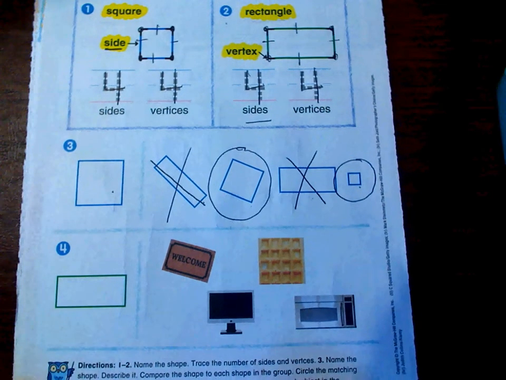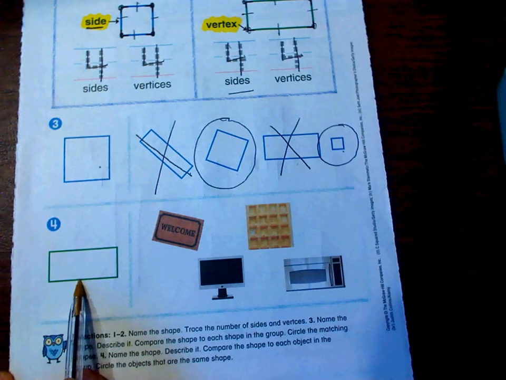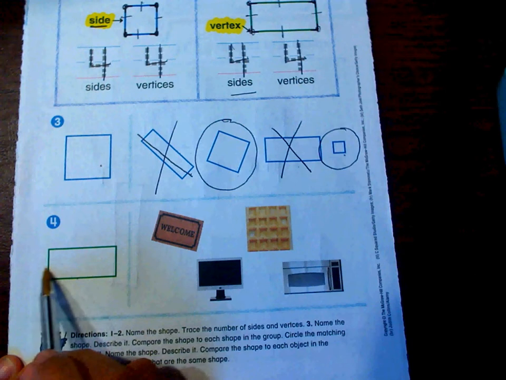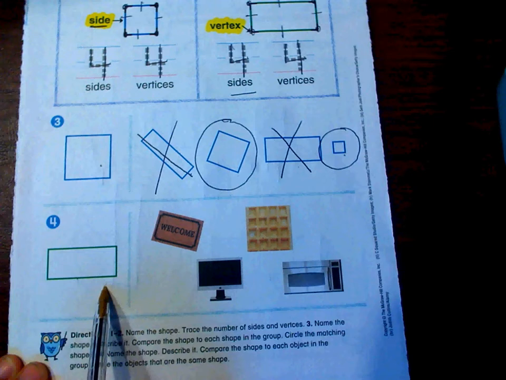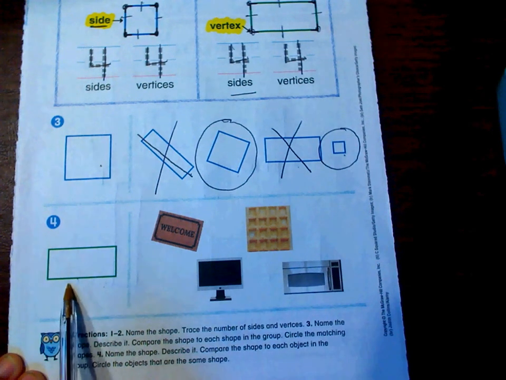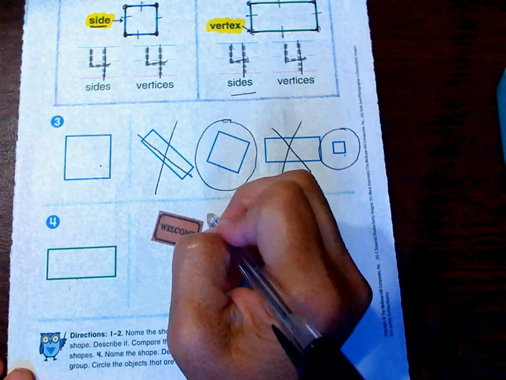Now, in row 4, I want you to tell me what shape this one is. Remember, boys and girls, while it has 4 sides, 2 of those sides are short and 2 of those sides are long. So this is a rectangle. A rectangle. Good job. I want you to look at all these pictures and I want you to circle the objects that are the same shape as this one right here, as the rectangle. And if you find any that are not the same shape, let's go ahead and put an X on that one.